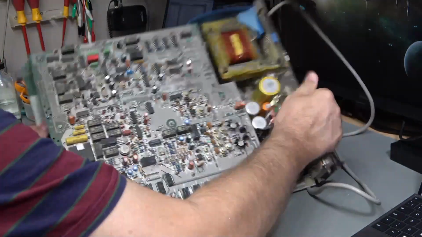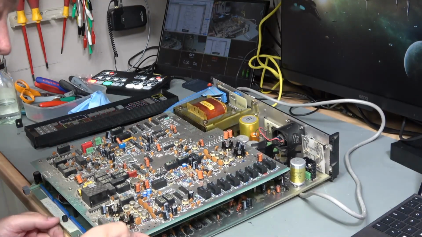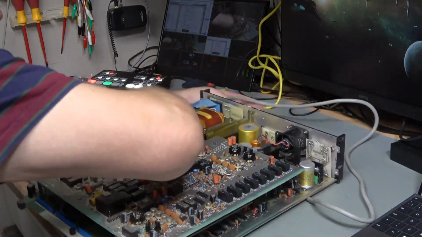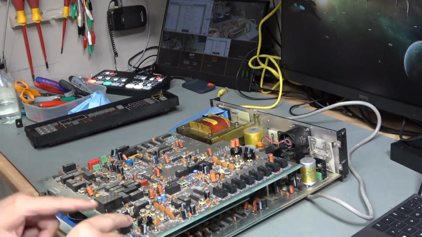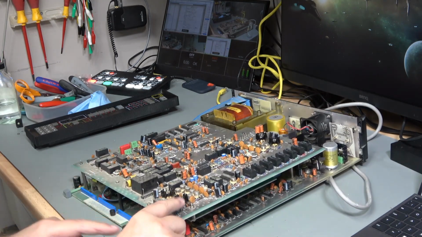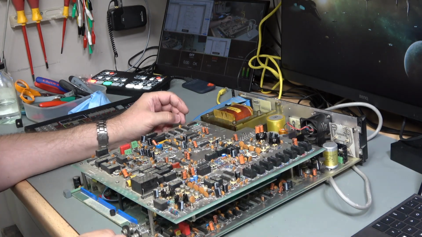Taking a closer look at this bottom corner one. Oh no, it's fine, it was just the way the light was on it. This particular capacitor right in this corner looked like it might have a little bit of a bulge, but in actual fact it hasn't. It was just the way the light was cutting across it, so that's absolutely fine.